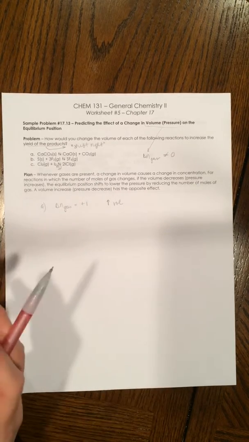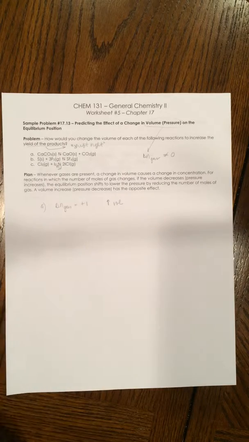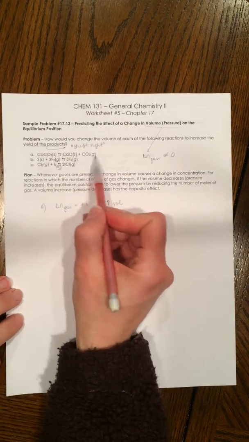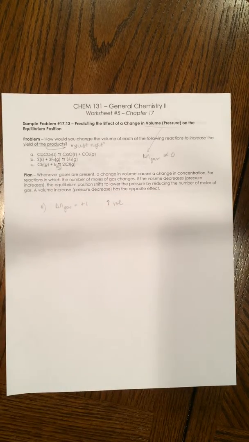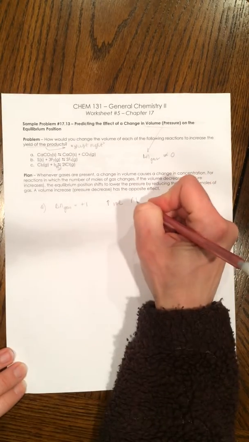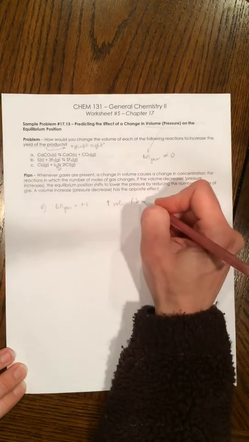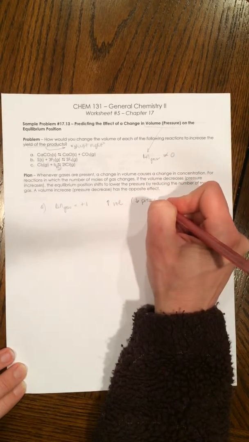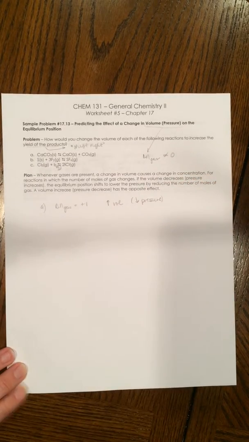If we were to squeeze on this reaction by changing the volume and making it smaller, we'd actually disfavor the formation of gas here. So in this case, we'd like to increase the volume. Again, I could ask this question very similarly by talking about how would you change the pressure. And in this case, we'd want to decrease the pressure.